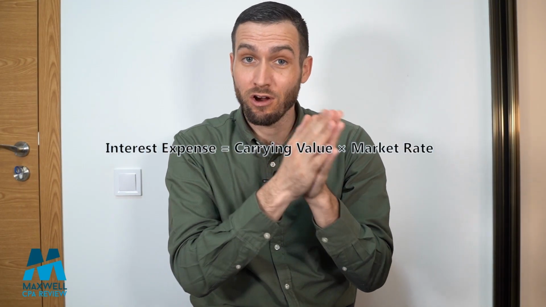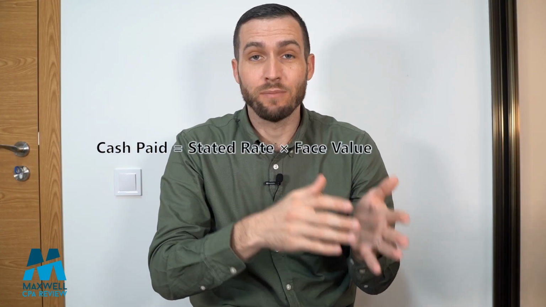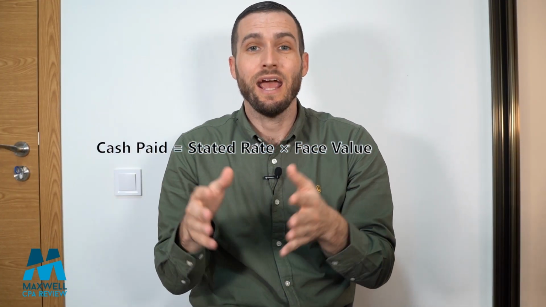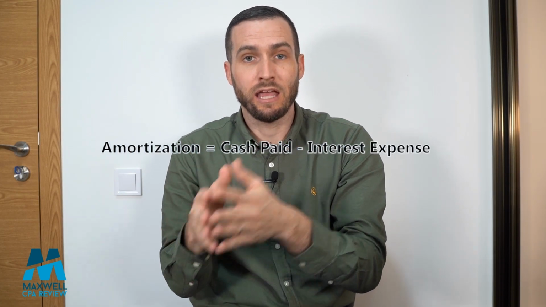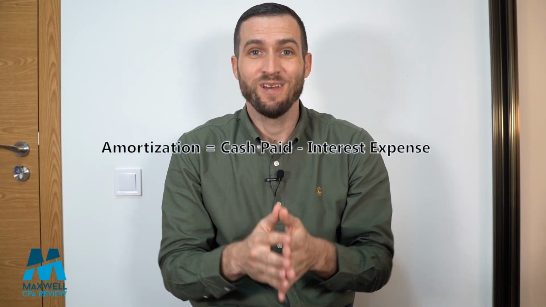Next is calculating your interest expense. You take the carrying value times your market rate, which is your interest expense. Your cash payment is your stated rate times your face value, so this was 3% times 300,000. And then the difference between your cash paid and your interest expense is the amortization of your discount. So I hope this video has helped you to understand bonds just a little bit better.